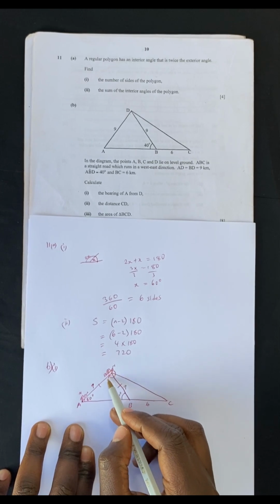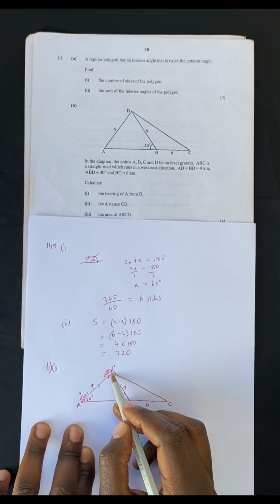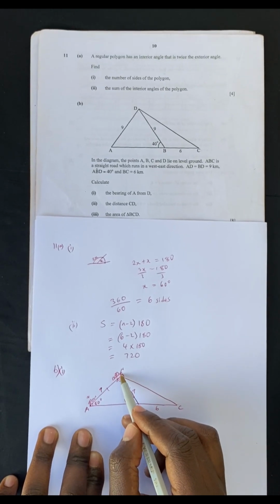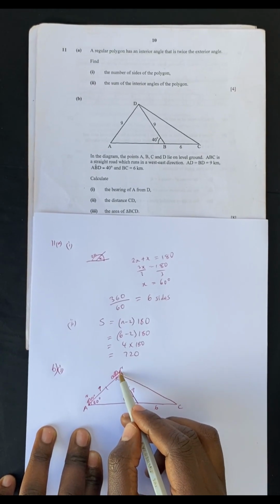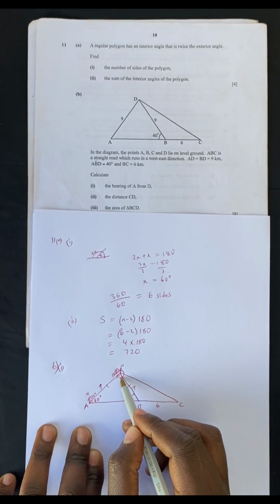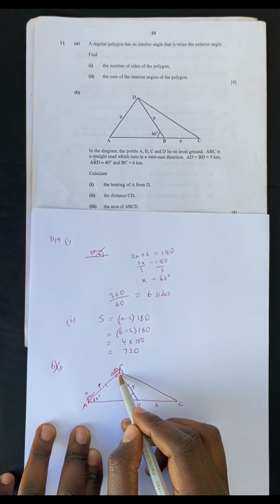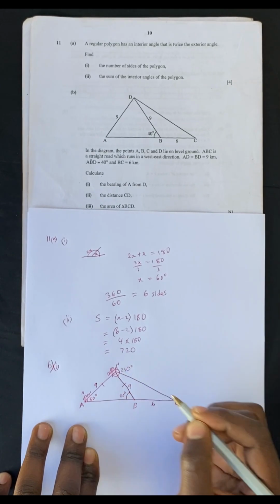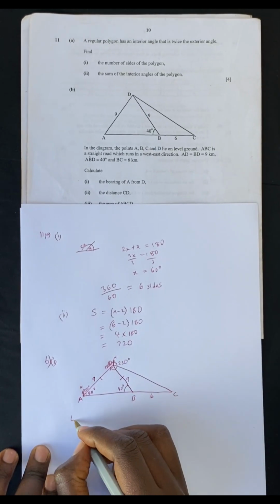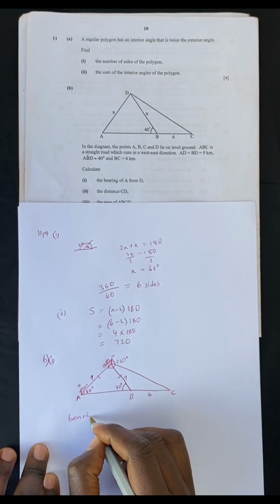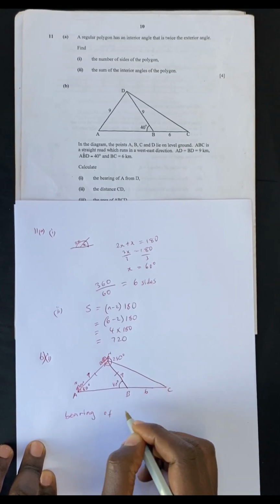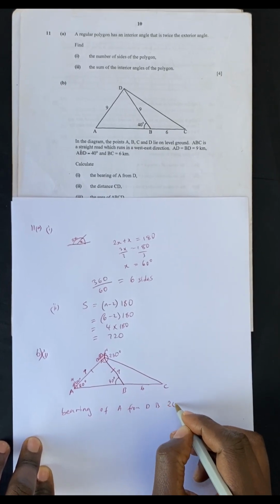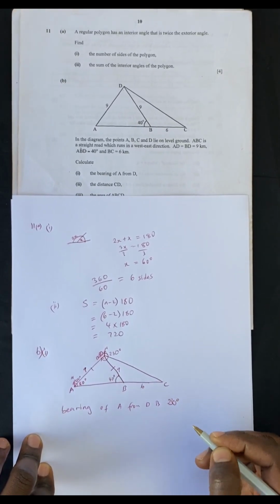And here this is an angle on a point. For a complete revolution we have 360 degrees. So if this part is 130, the one that we want for the bearing, we say 360 minus 130, and we get 230. So this means that our bearing of A from D is 230 degrees.